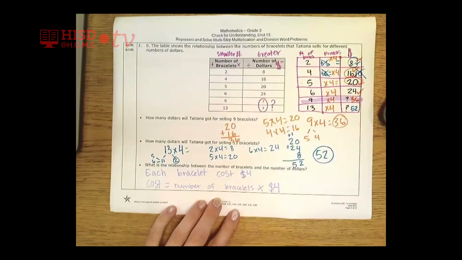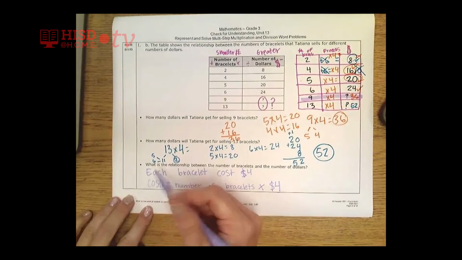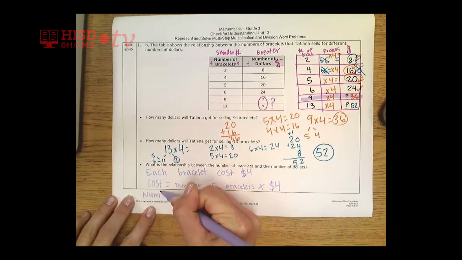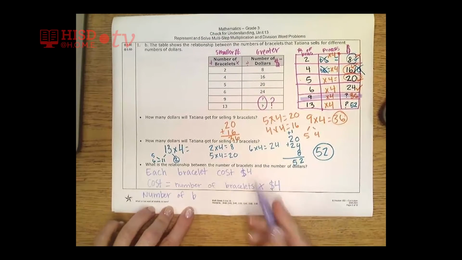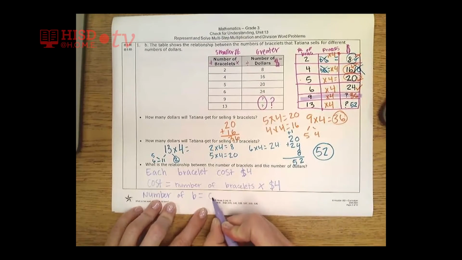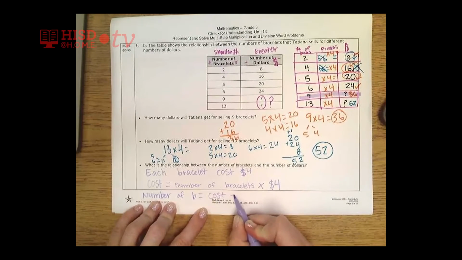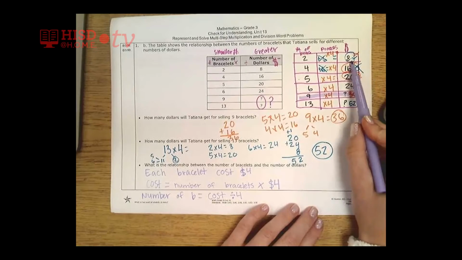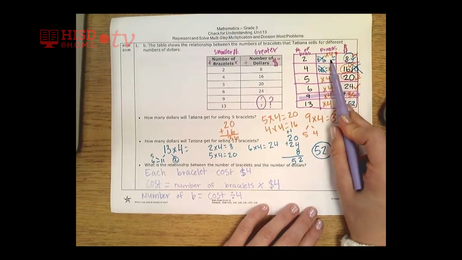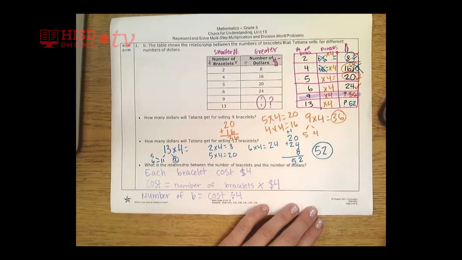Or we could even take it one step further and say the number of bracelets, B for bracelets, equals the cost divided by $4, because if I had $8 and I divide it by the $4, I'd get 2 bracelets.